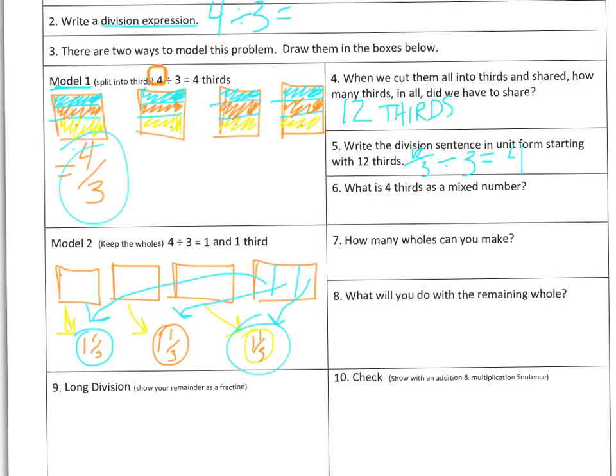Now 4 thirds as a mixed number, well, there are 3 thirds in one whole, so I'm going to take those 3 thirds out and I'm going to make them 1, and that left me with just 1 extra third, so it's 1 and 1/3. So how many wholes can I make? Just 1. And what will I do with the remaining third? Slap it next to my 1 for 1 and 1/3.